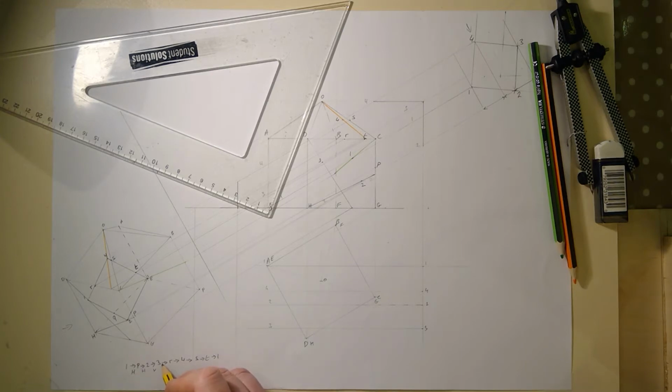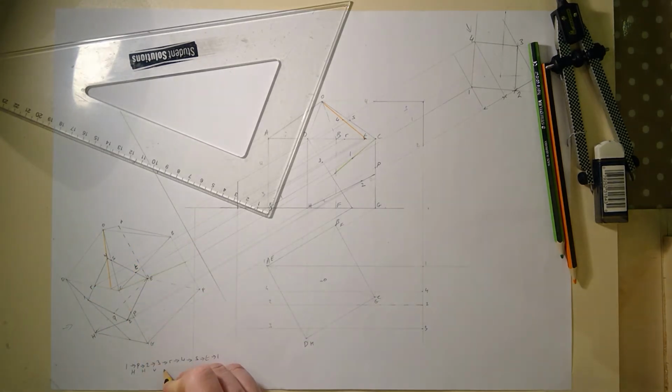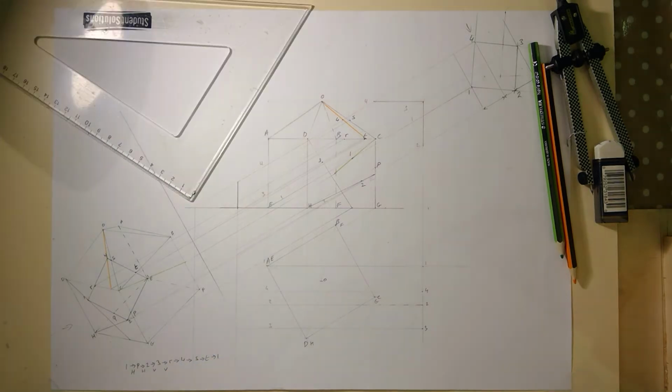And then we'll be going from 3 then up along there. So again, that's going to be visible. R then to 4, again will be visible. 4 then to S, again we'll be back behind the object, that will be hidden.